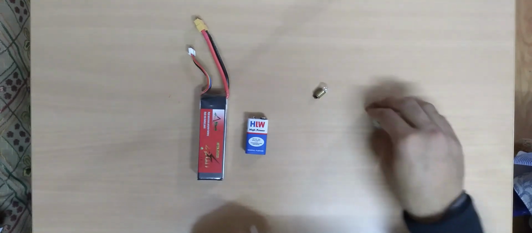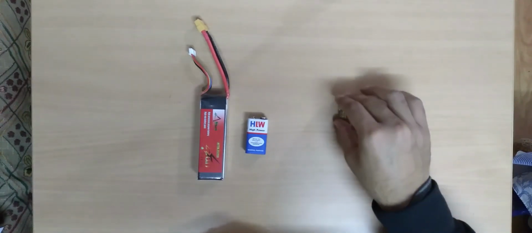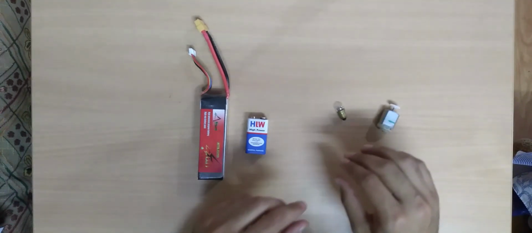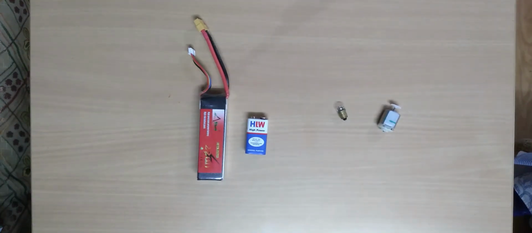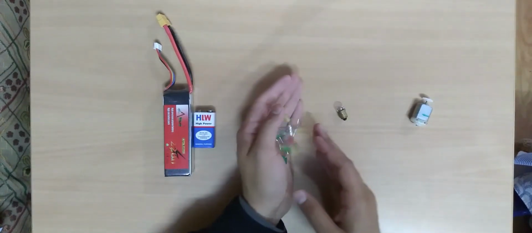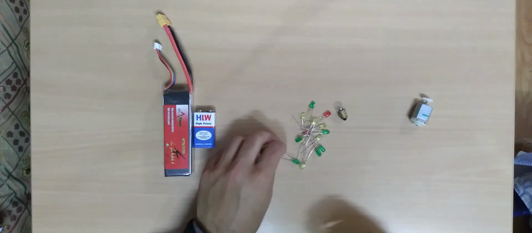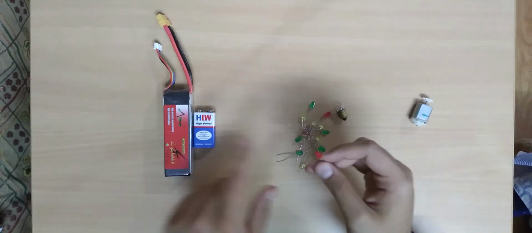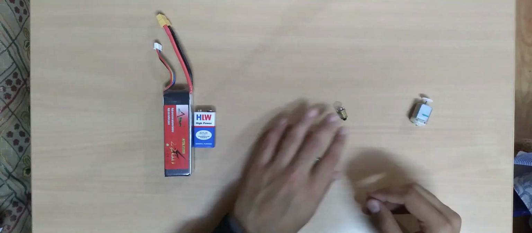Okay, and here I have a bulb. I can also have different types of bulbs. So here are some more bulbs. These are called LED lights. Okay, so these have the same function. They convert electricity into light. So we'll look at them again later.